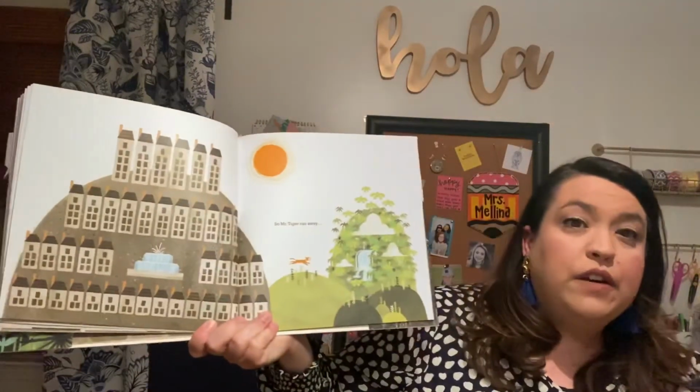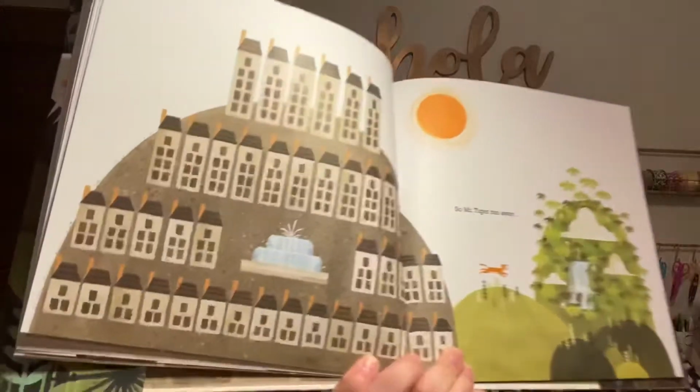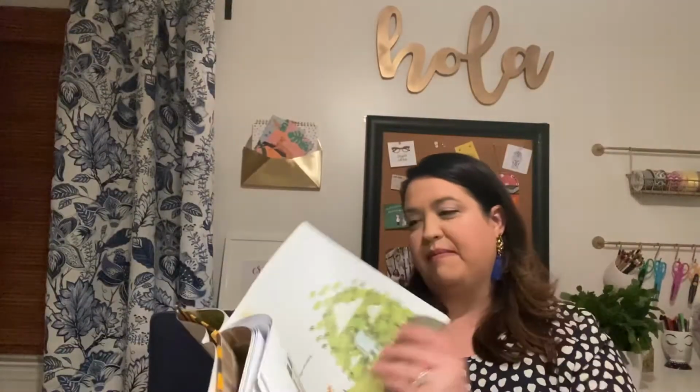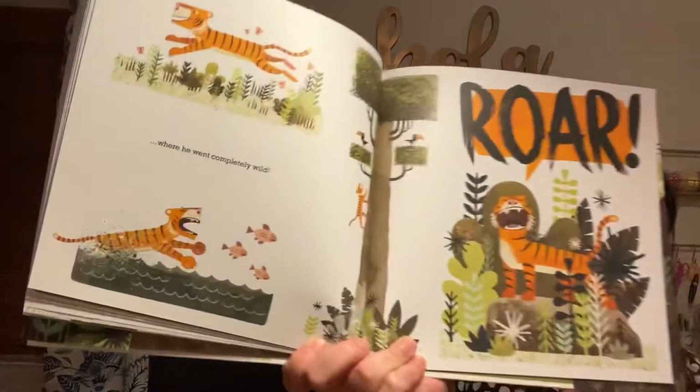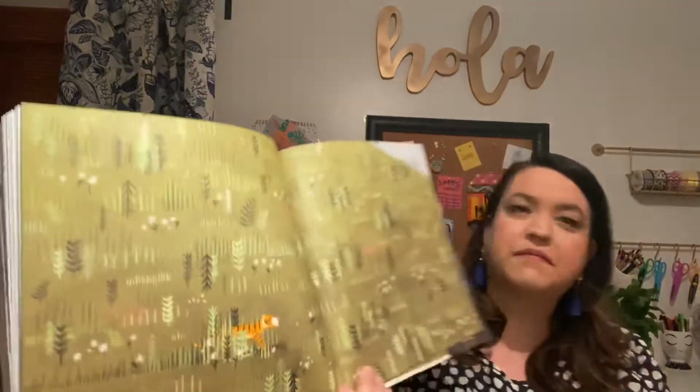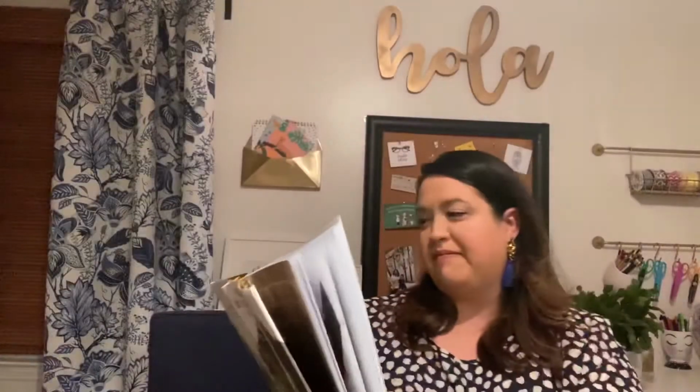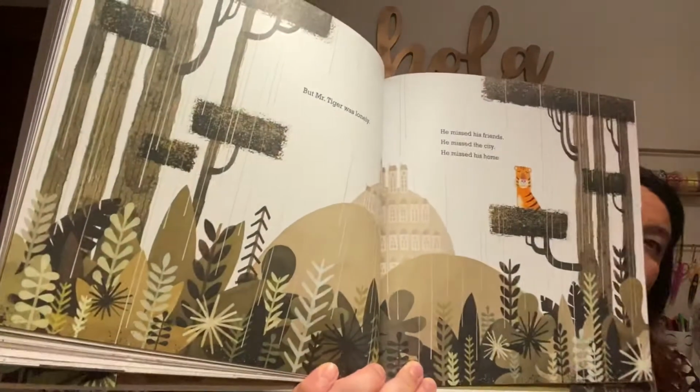So Mr. Tiger ran away into the wilderness, where he went completely wild. Roar! But Mr. Tiger was lonely. He missed his friends. He missed the city. He missed his home.